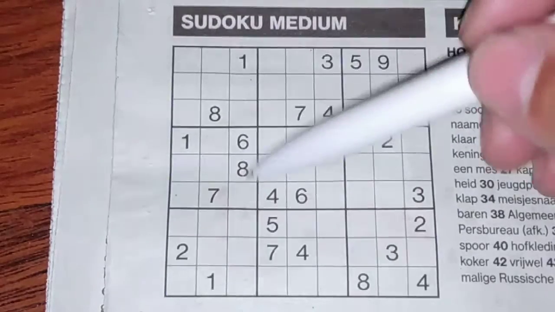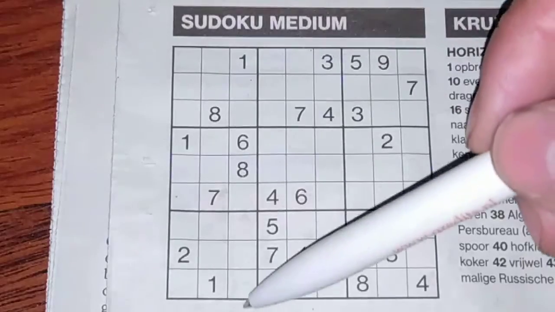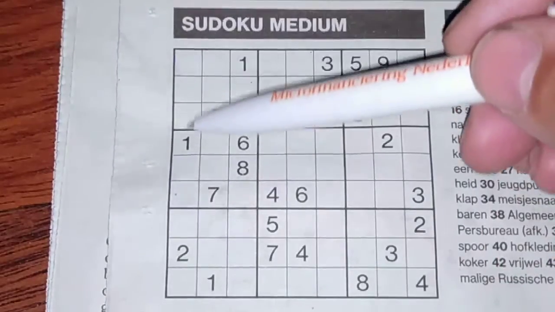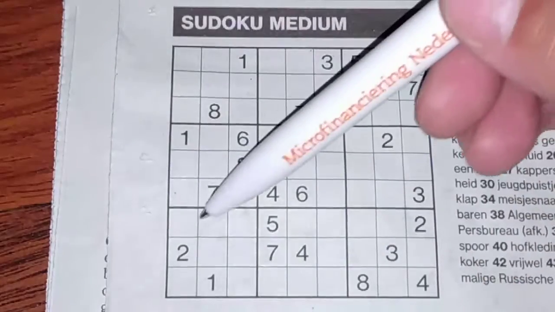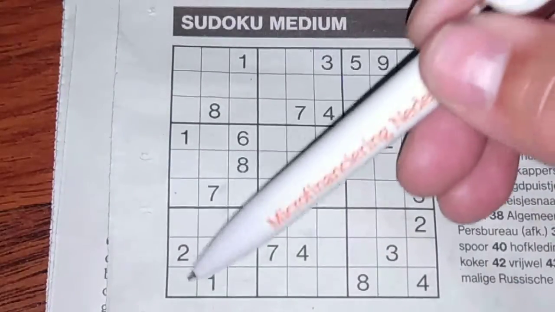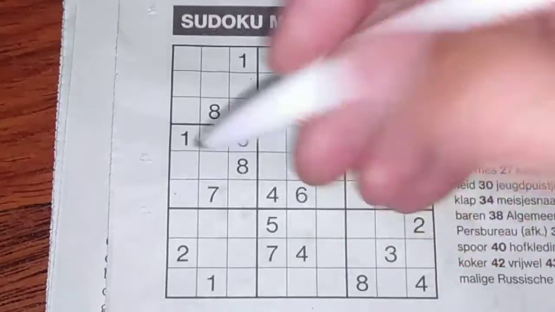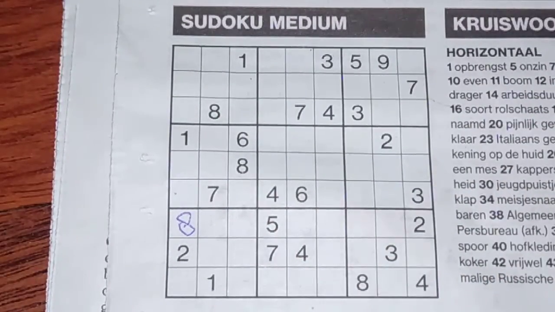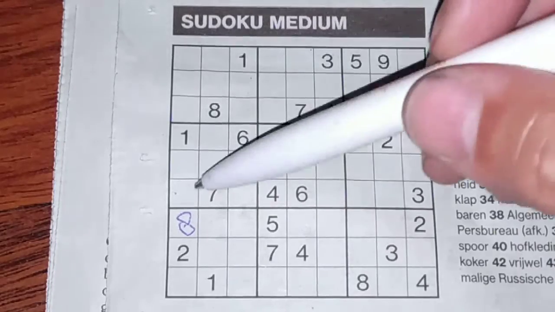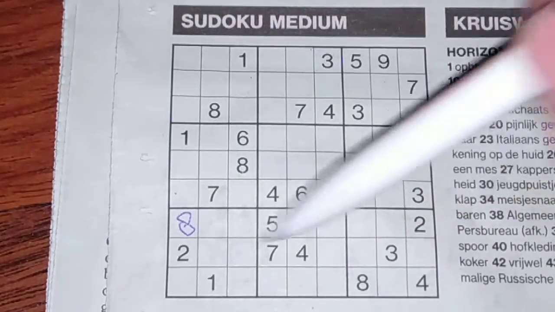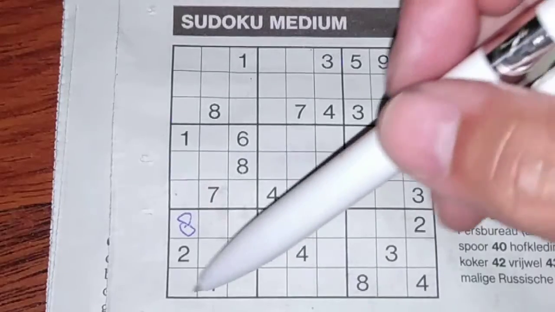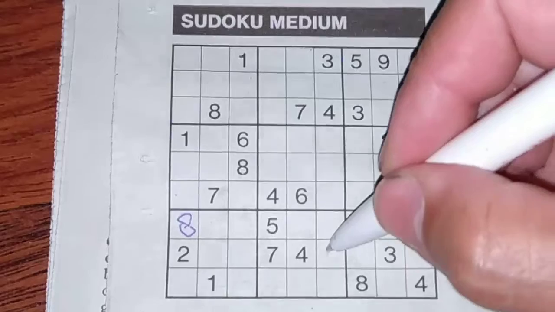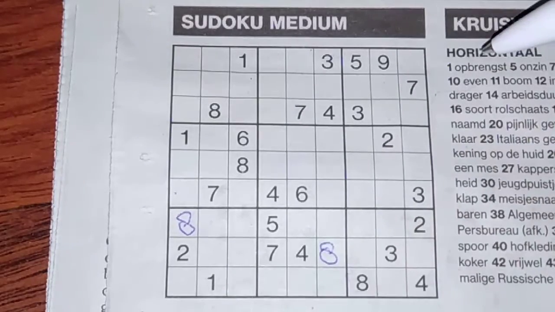We have an 8 in the third column, an 8 in the second column. So in the first column, the only two places for the 8 should be here or there, but I see here an 8, no 8 there. 8 should be here. 8 in this row, 8 in the last row, so in the row between, the only place for an 8 should be there.